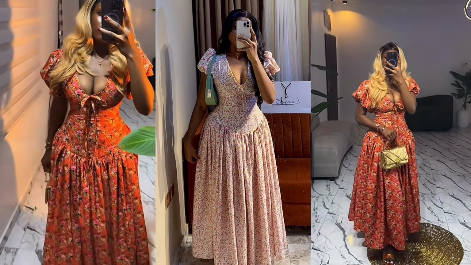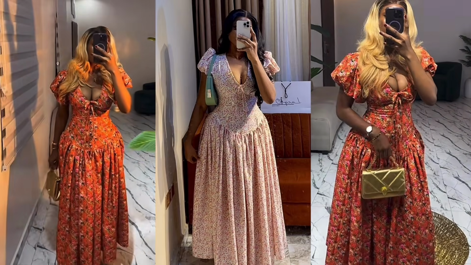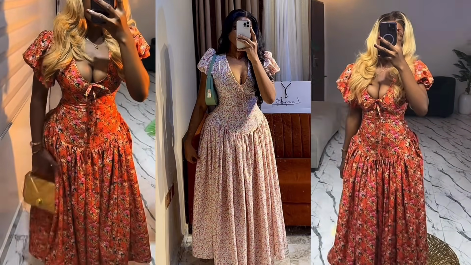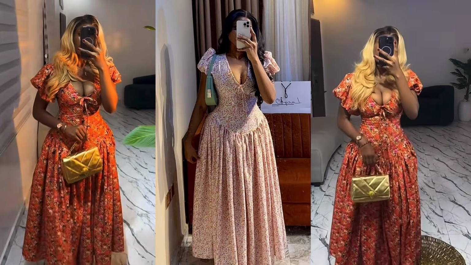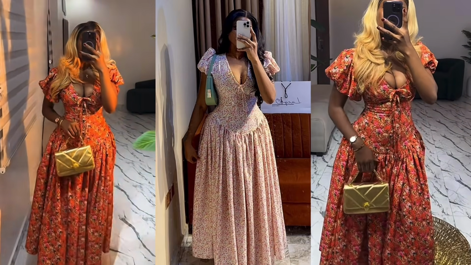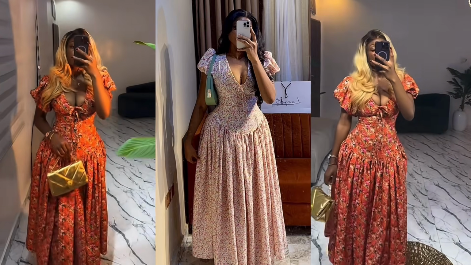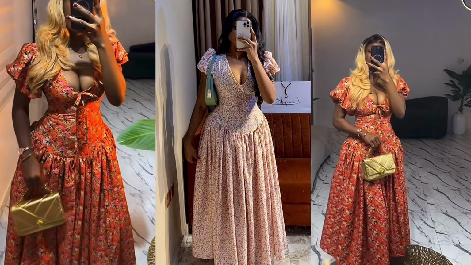Today's tutorial will be teaching us how to draft this beautiful dress. It has gathers on the down part of the dress, so the part we are going to be focusing on in this video is the upper part, from the shoulder to the beginning of the gathers. So if this is something you're interested in, let's get right into it.